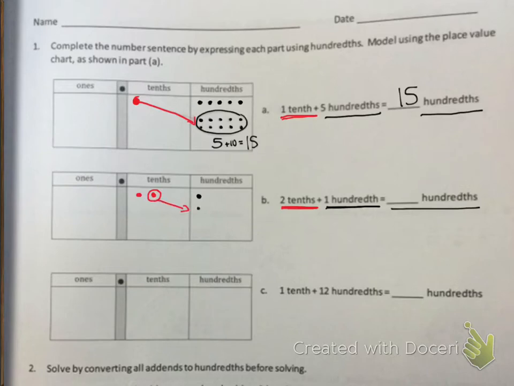And that makes 1, 2, 3, 4, 5, 6, 7, 8, 9, and 10. Okay, makes 10. And I'm going to unbundle the other tenth. And that makes 10 as well.